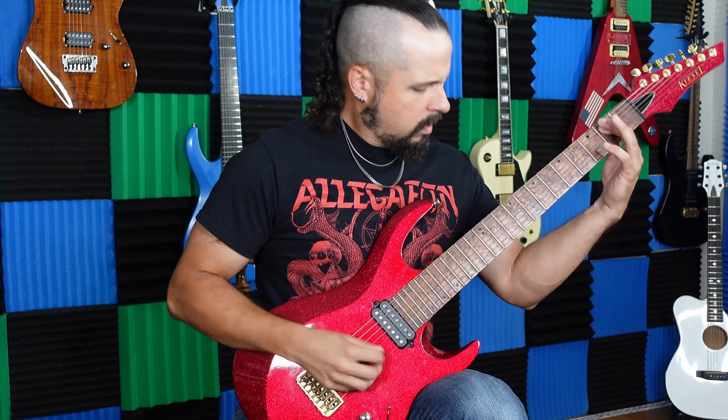So we got 7, 9, then we got 9, 10, then we got 5, 7. In between those notes, we're hitting the open B string, but it's muted. So again, then we do that first chord shape that I was talking about.